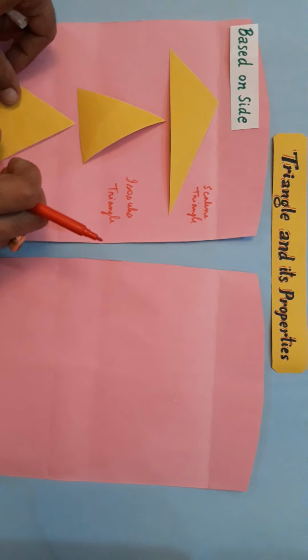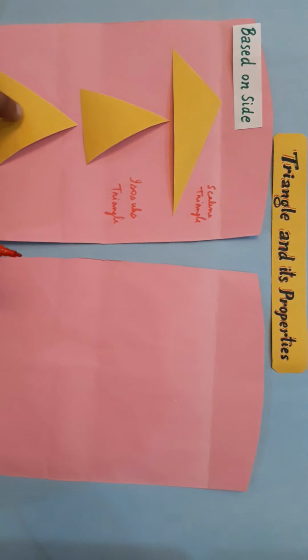The third one is the equilateral triangle. In an equilateral triangle, the three sides are of equal measurement. Equilateral: equi means equal and lateral means sides. So this is an equilateral triangle.